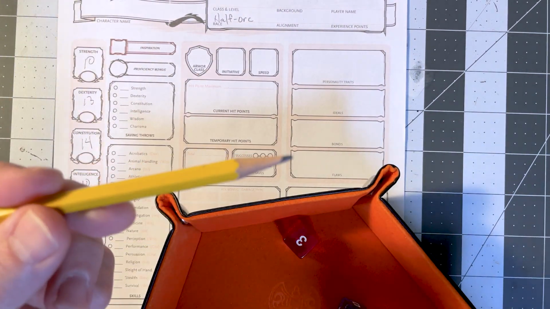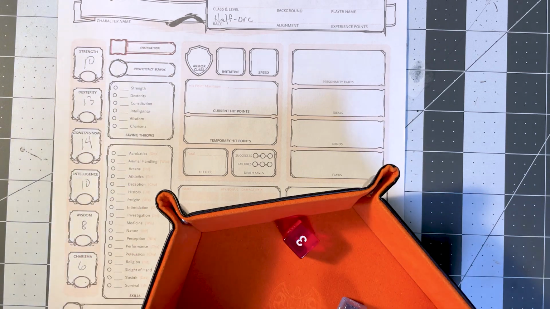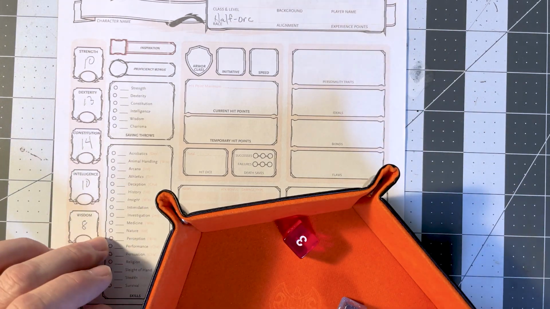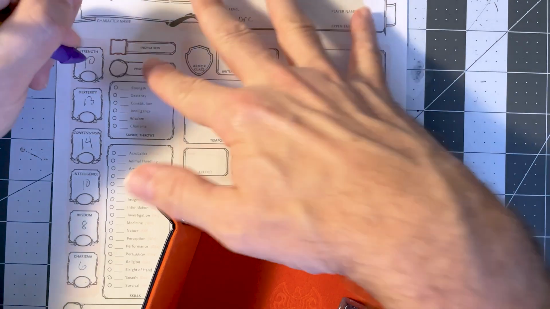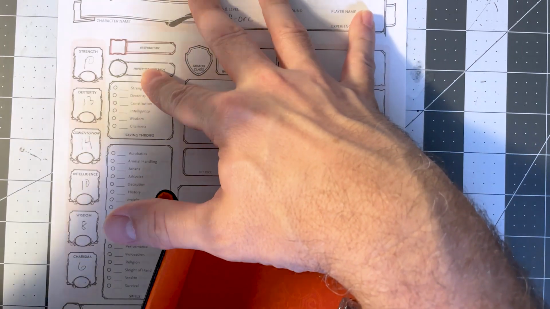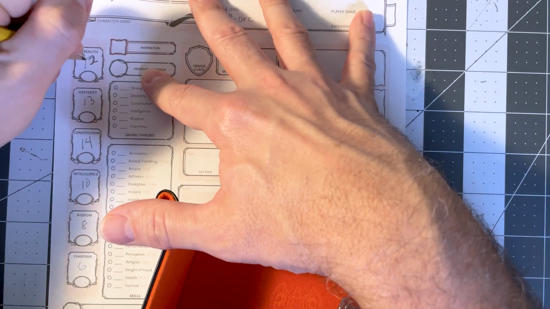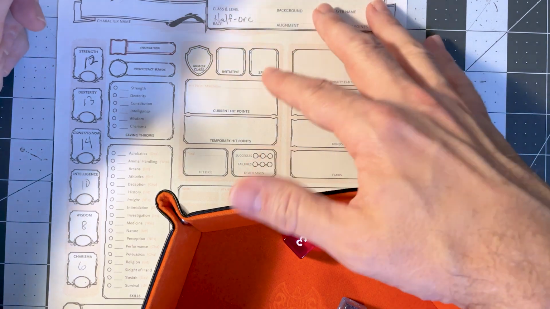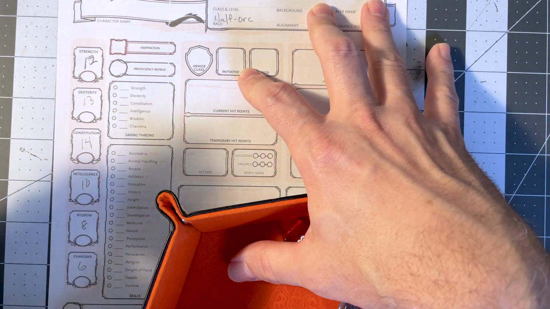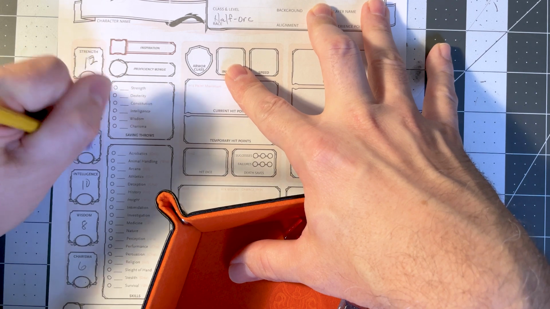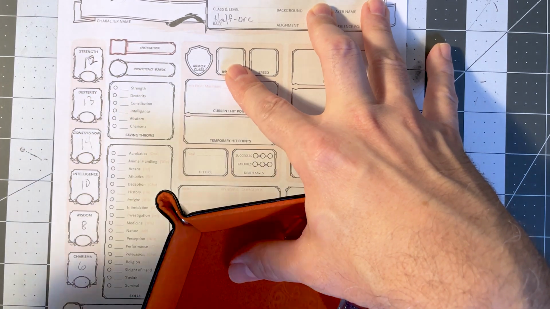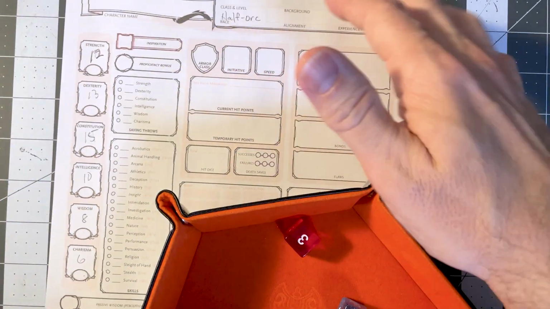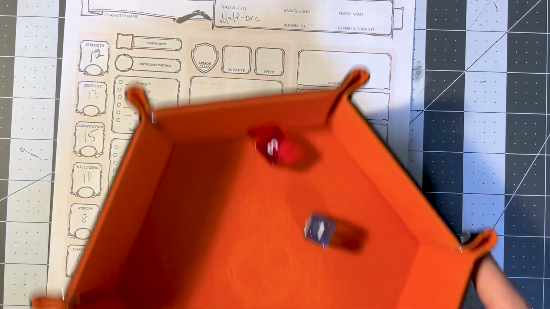Now, I need to go back. The reason I'm using a pencil instead of a pen is because now I need to add my racial modifiers. +2 to strength, which gives me a 12. My eraser's not working great, but there we go. Got 12 on strength. And I get +1 to constitution, which means I get 15 constitution. That was a pretty wussy half work right there, guys.